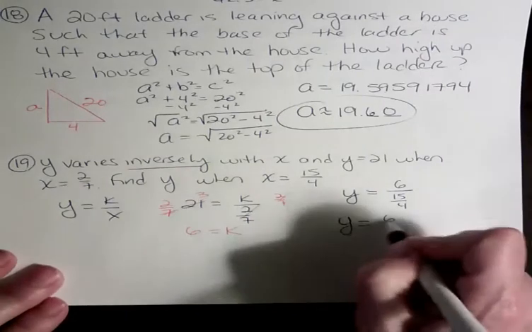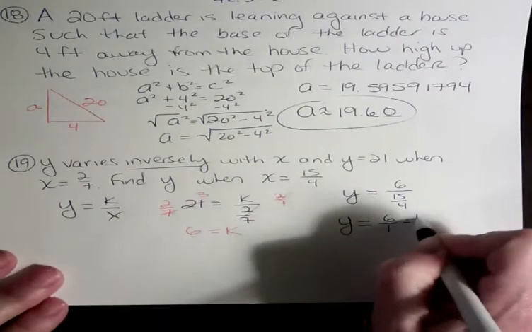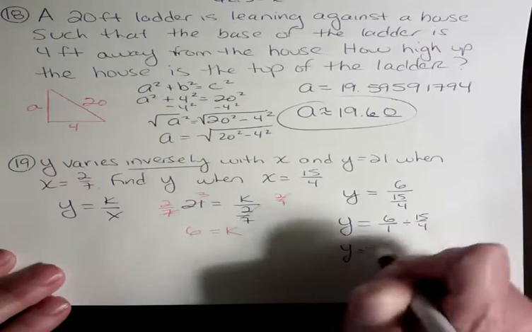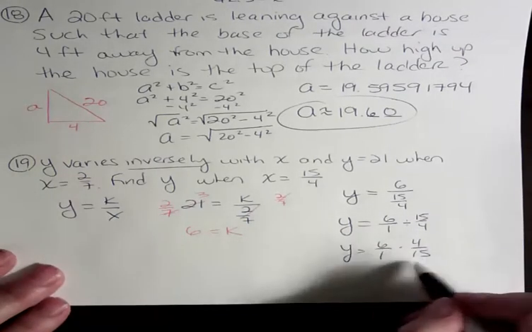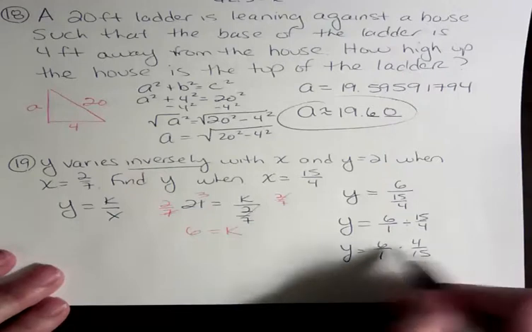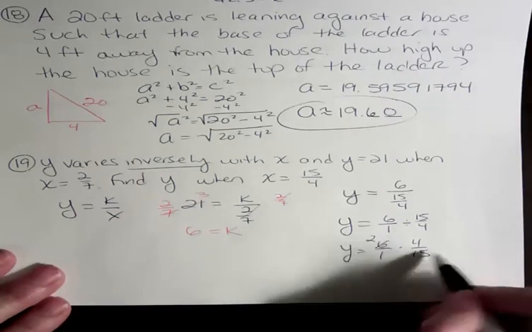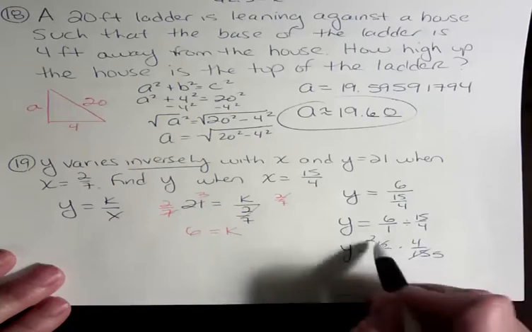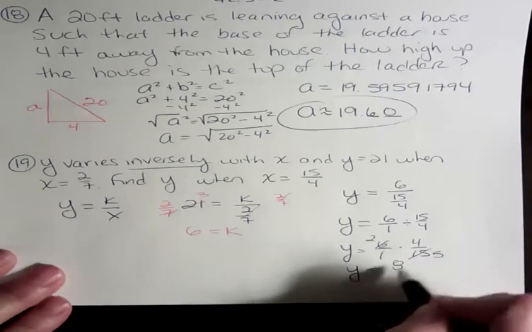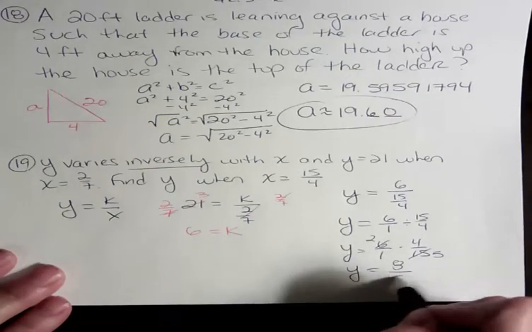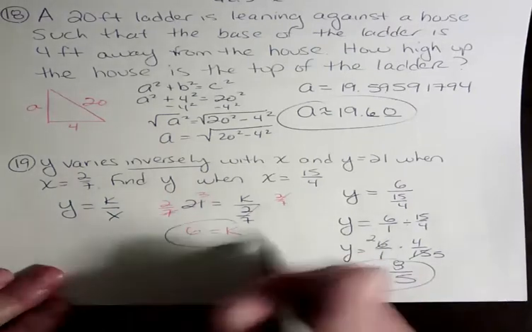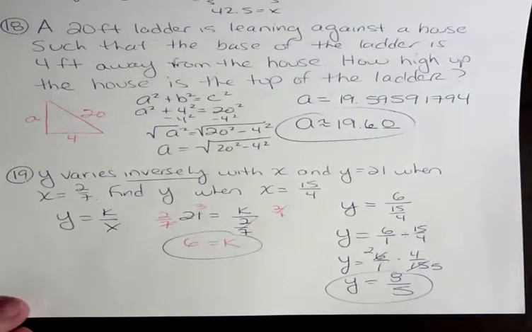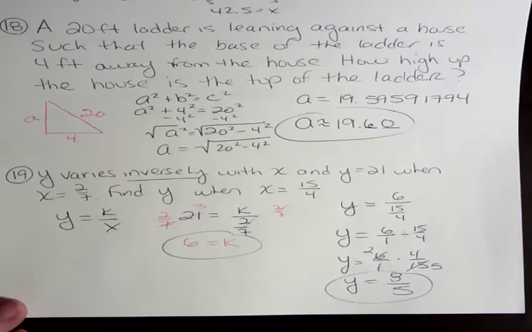If you don't, this is like 6/1 divided by 15/4, which is 6/1 times 4/15. And then I know, well, what can I cancel here? 3 goes into 6 twice, and it goes into 15 5 times. 2 times 4 is 8, and 1 times 5 is 5. Thus, we get 8/5 for our y, and the k, which wasn't our final answer, but we had to get along the way. We had to get that constant, that coefficient. The constant there was 6.